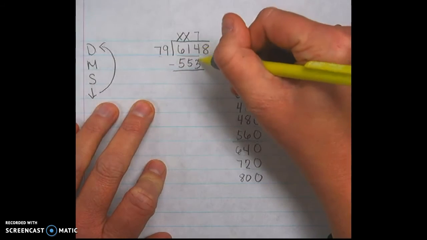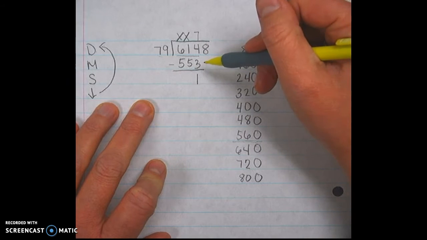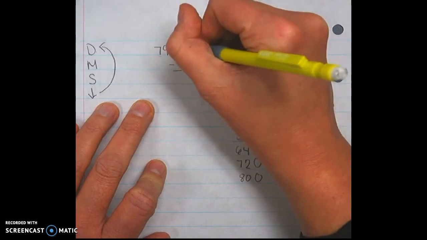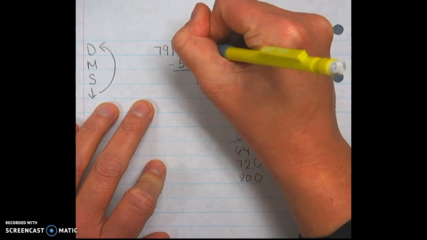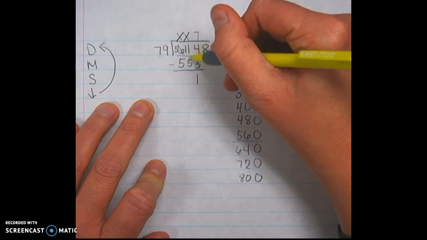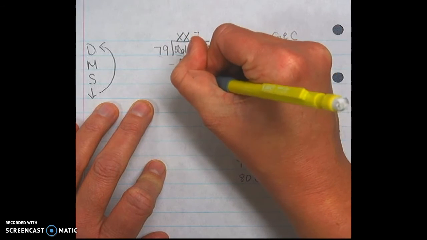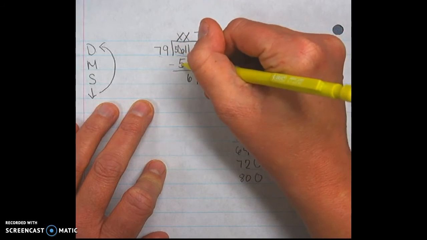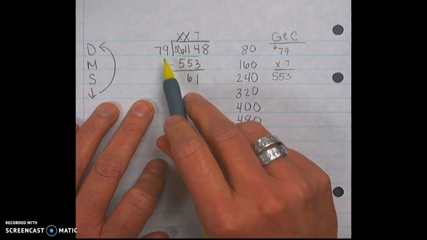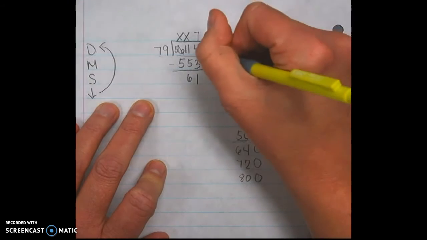I have 4 minus 3 is 1. This is a great situation for you to see. Now, I cannot take 5 from 1, so I do have to actually borrow. So you will have to borrow sometimes when doing this. So then I have 11 minus 5, which is 6. And 5 minus 5 is 0. So I'm left with 61. Let's do a quick check. Yep, it's smaller than my divisor, so that means that I went as far as I could without going over.